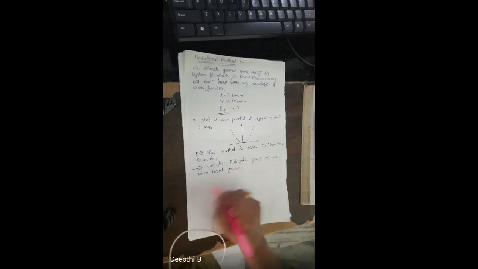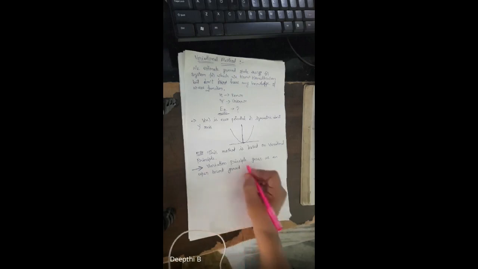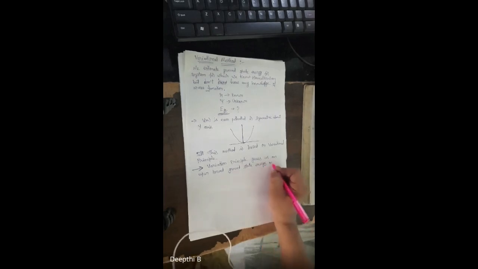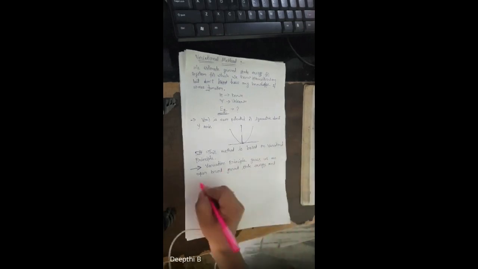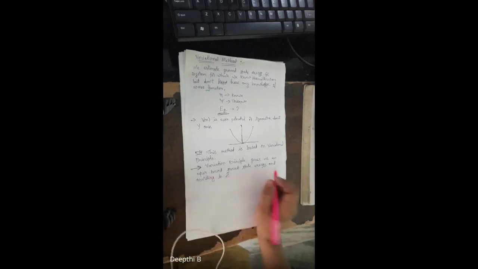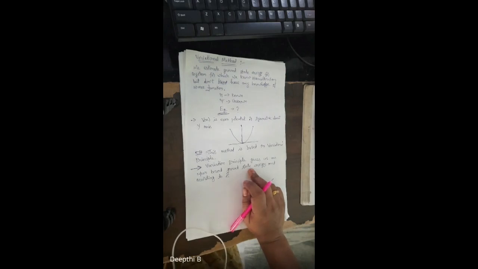I will tell you. First, we will write: upper bound ground state energy. Please write all these definitions in your running notes, students, because these are very important. In easy language, I am telling you.